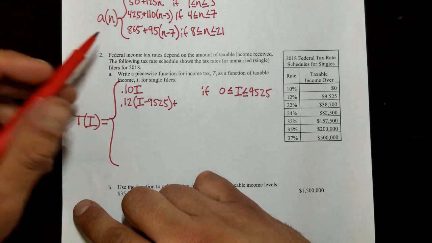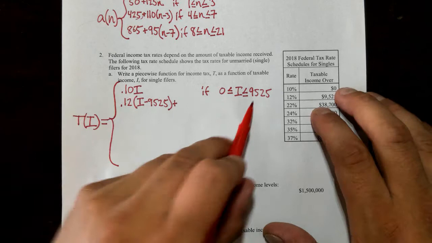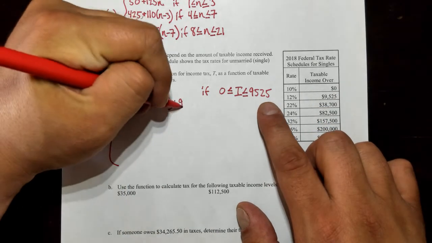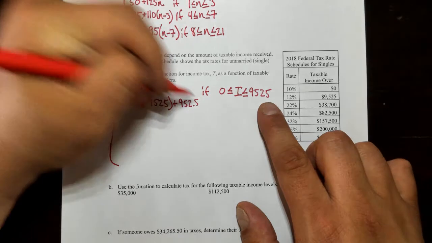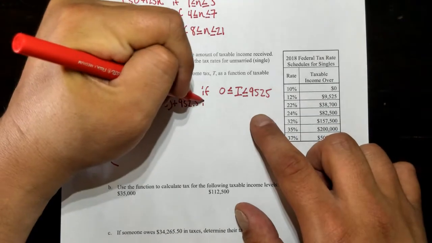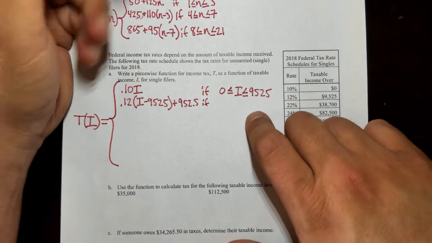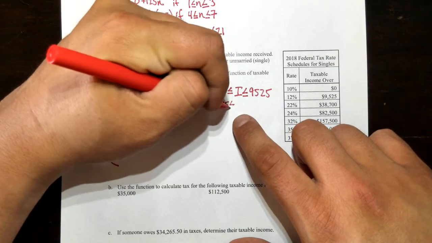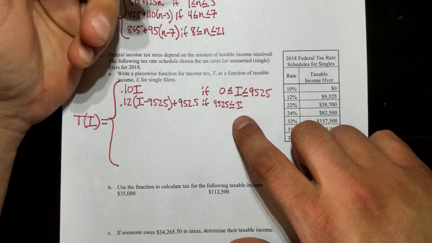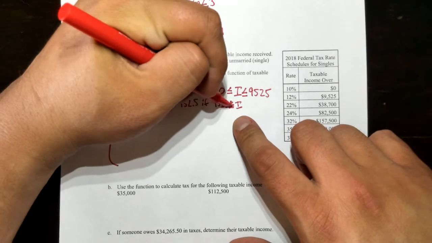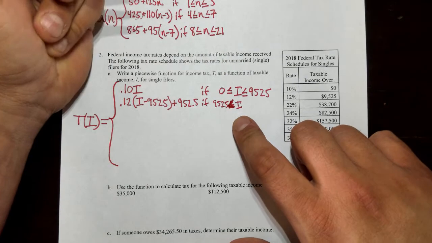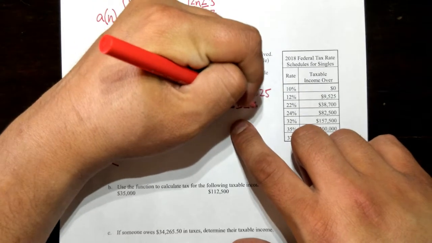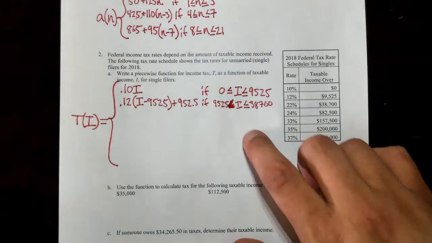That's simply the 9525 times 0.10, which is 952.5. And this is going to be if I is greater than 9525, I said greater than or equal to, just greater than, and less than or equal to 38,700.